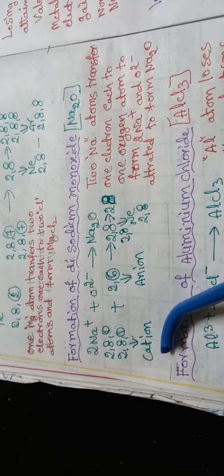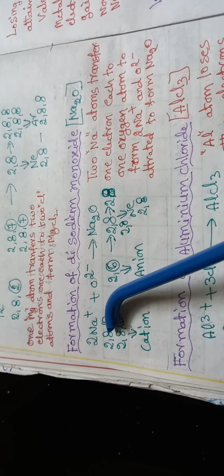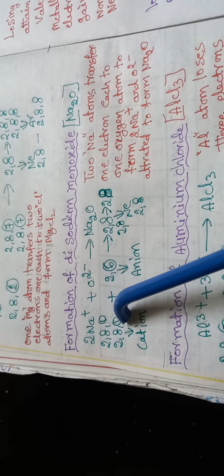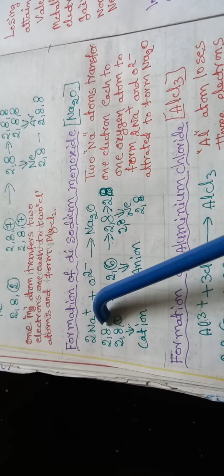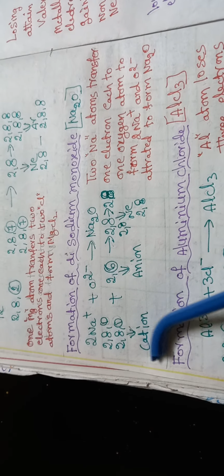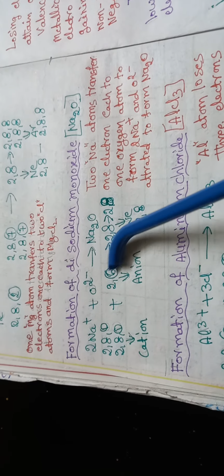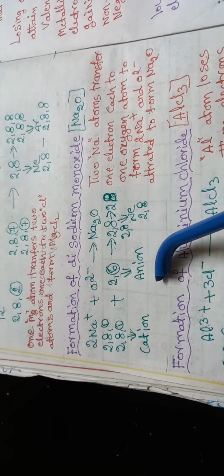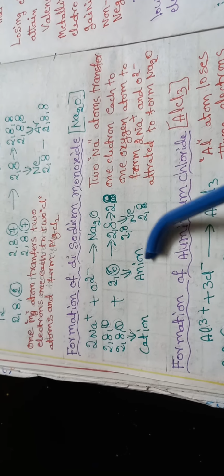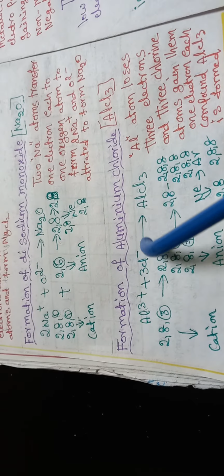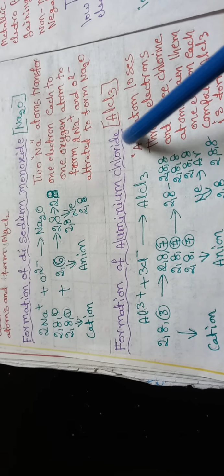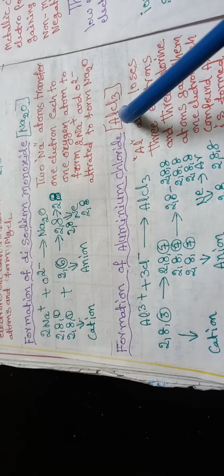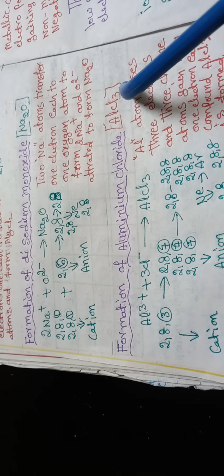Here also we can see the cation. 2 sodium atoms donated 2 electrons, so it is called a cation. Oxygen getting the 2 electrons is called an anion. Formation of aluminum chloride. Formula AlCl3.